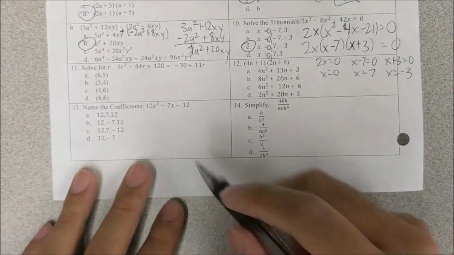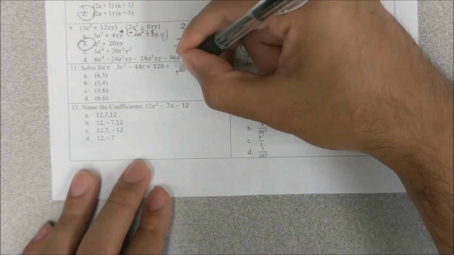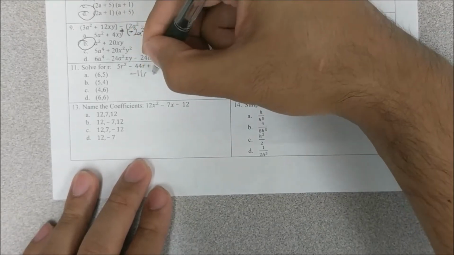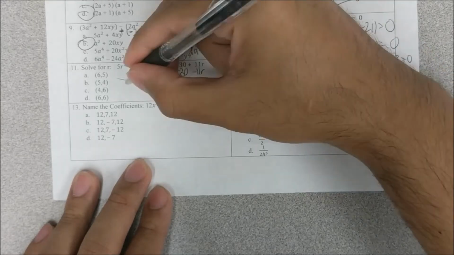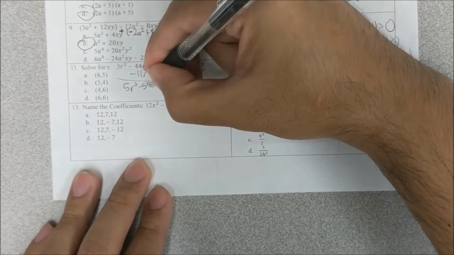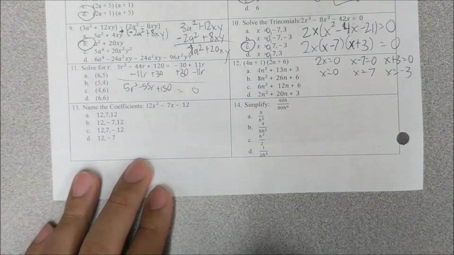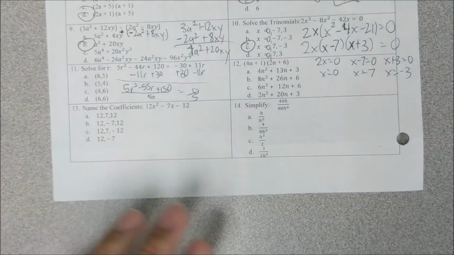Okay, solve for r. So I'm going to try to get one of the sides equal to 0. So I'll move these terms over. And these are kind of big numbers. So to make the numbers more manageable, I'm going to divide through by 5.